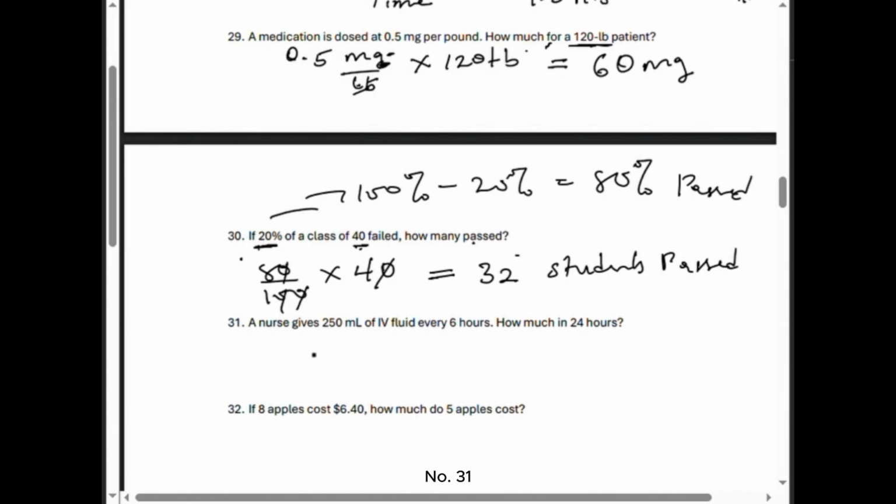Number 31. A nurse gives 250 milliliter of IV fluid every 6 hours. How much in 24 hours? You can still use your values arrangement and cross multiplication here, just like we've been doing with all the word problems so far.